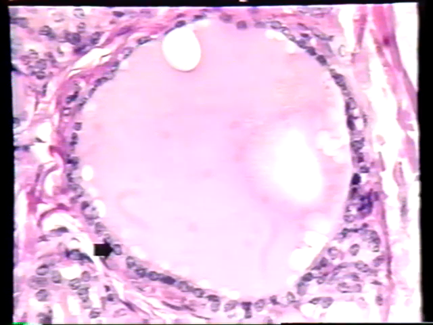Histologists love to name things. Many things have two or more names. This epithelium right here would be called a low cuboidal epithelium. This epithelium right here would be a high cuboidal epithelium. Now let's have a look at this same epithelium at higher magnification in the next image.